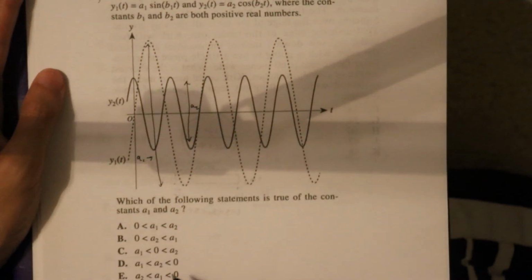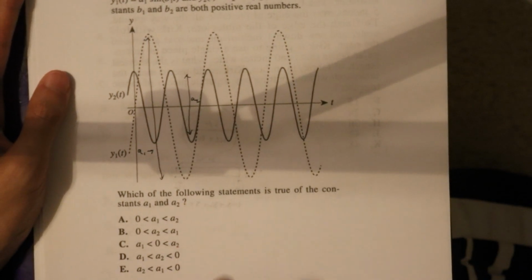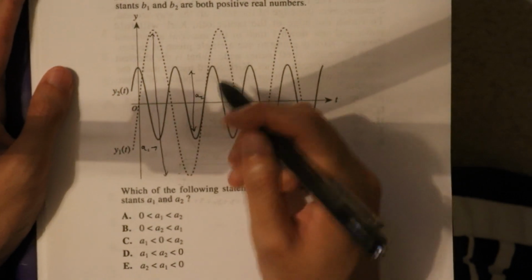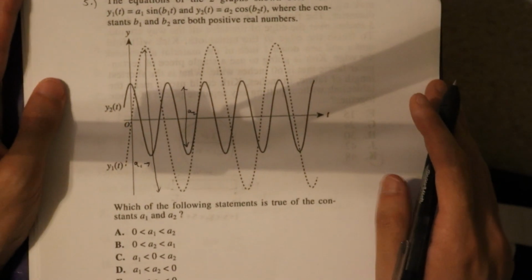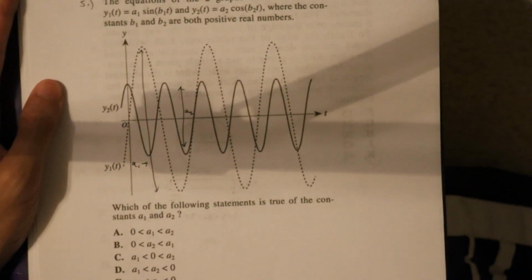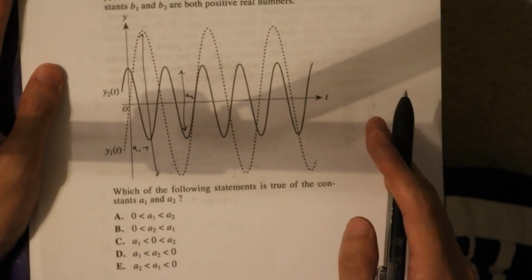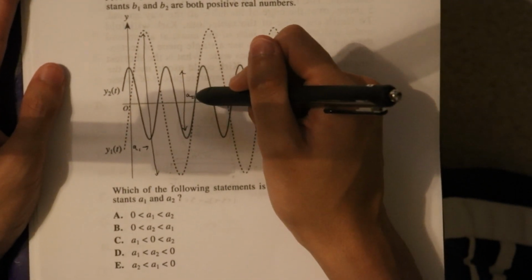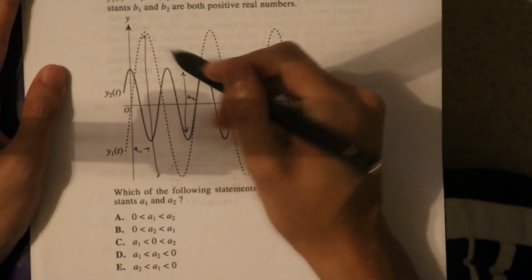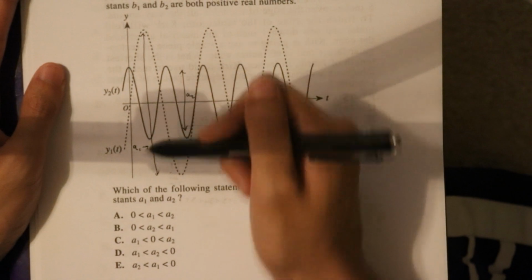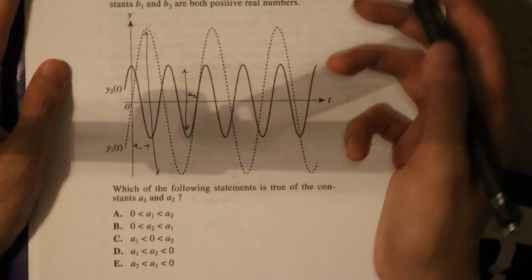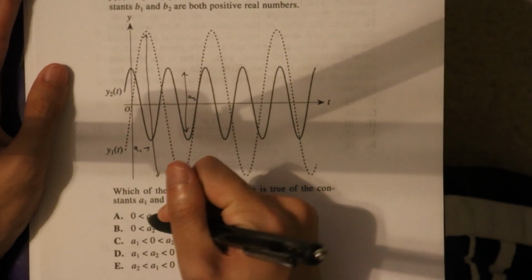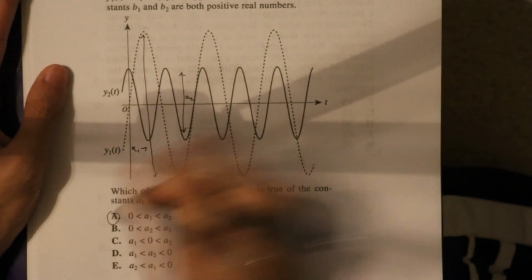So take a look at your choices. We have A, B, C, D, or E. Because observe that the height of the amplitude has to be bigger than 0, so you can exclude C, D, and E. 0 has to be the least. So now your choices to focus on are A and B. So because a2 is a smaller amplitude, that would have to mean a1 has a bigger amplitude, meaning a1 has to be a bigger number than a2. So with that, we have the inequality right here. 0 is less than a1 is less than a2.